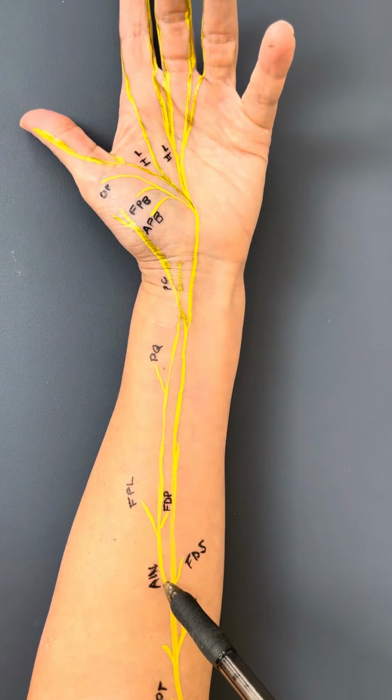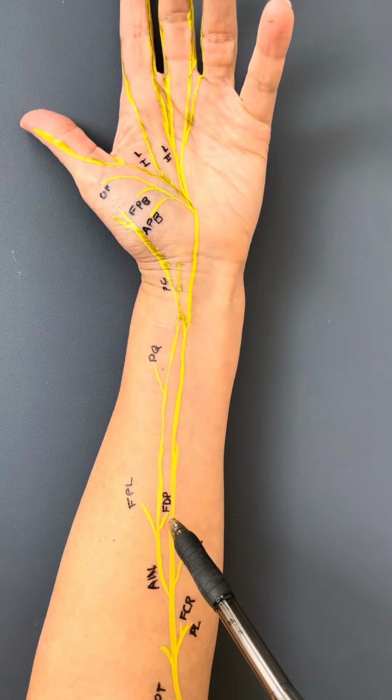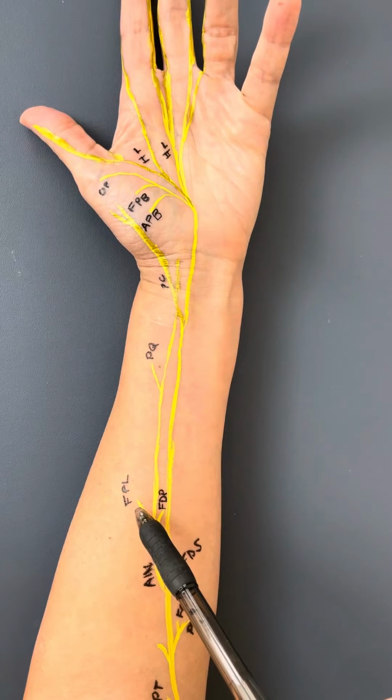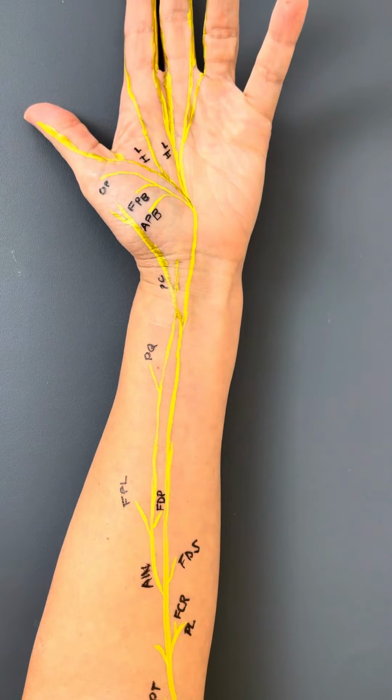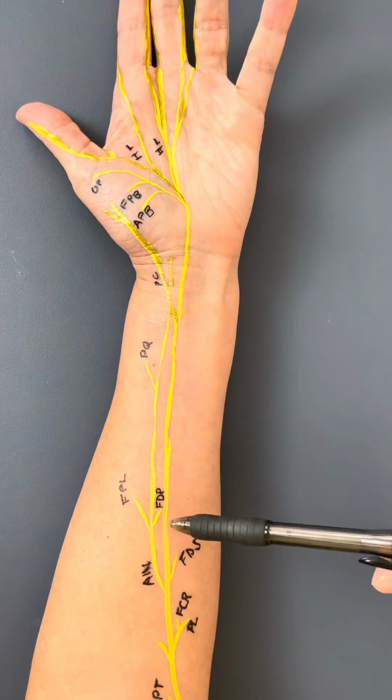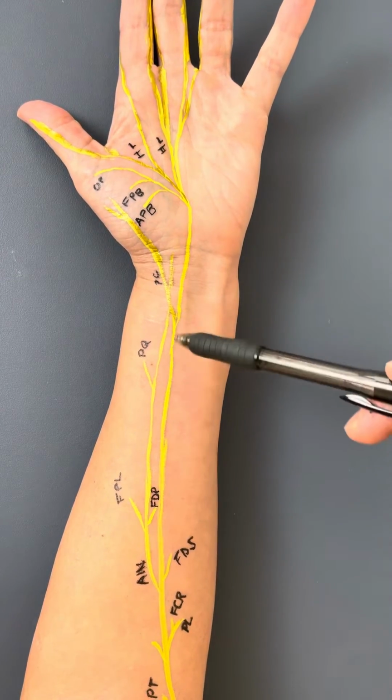The AIN is a motor branch, and it's going to innervate the radial FDP, flexor pollicis longus, pronator quadratus, and then it's going to continue distally to innervate the joint capsule. If we go back to median nerve proper, it continues distally.